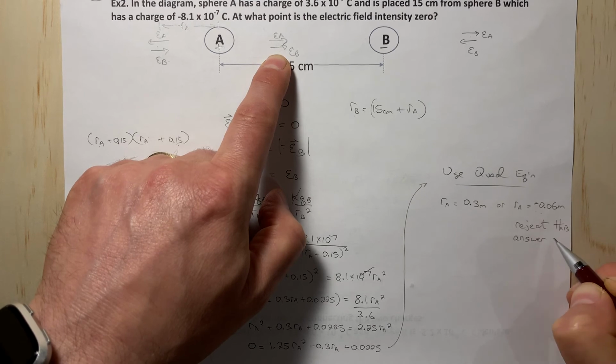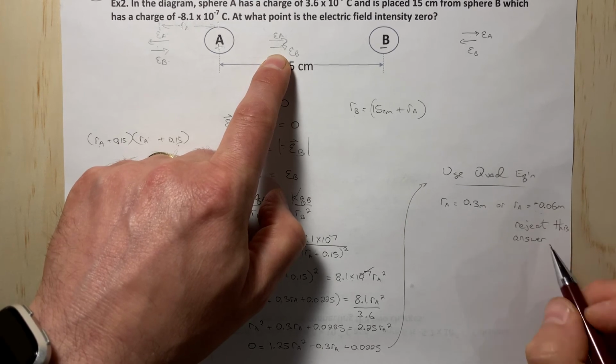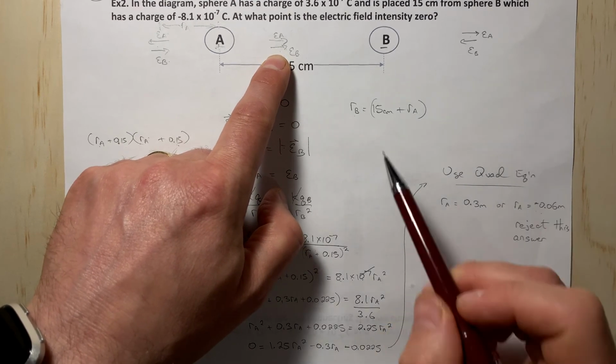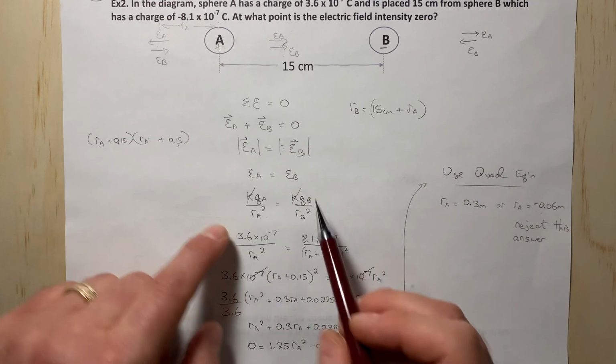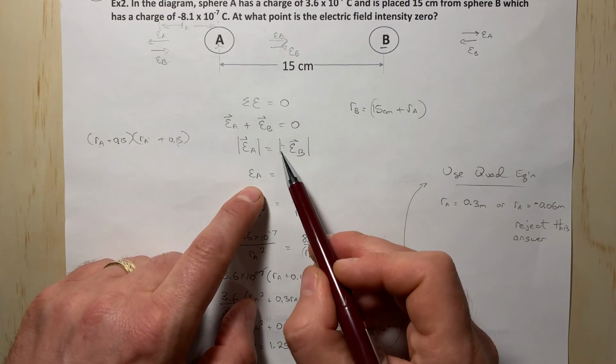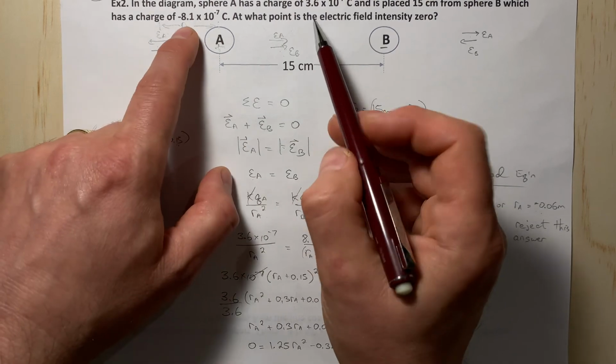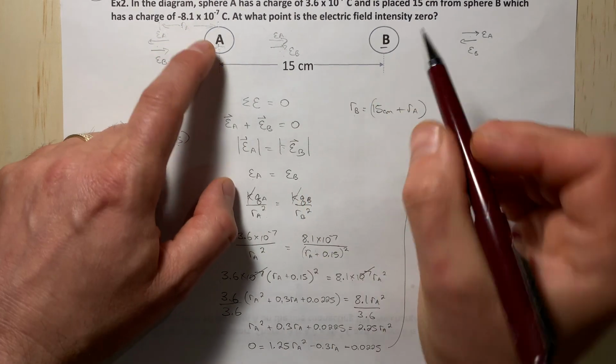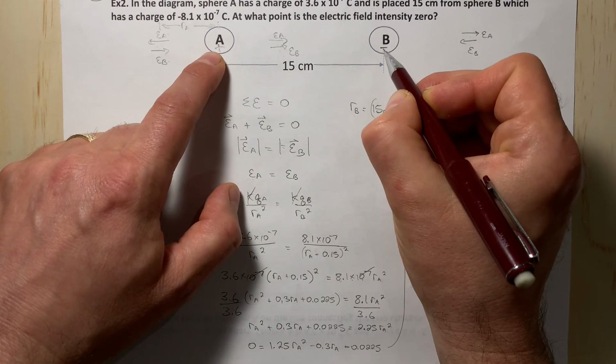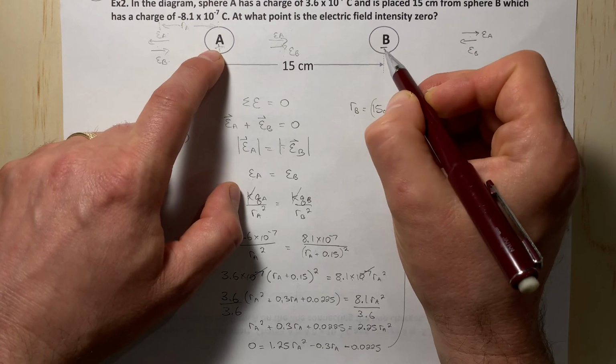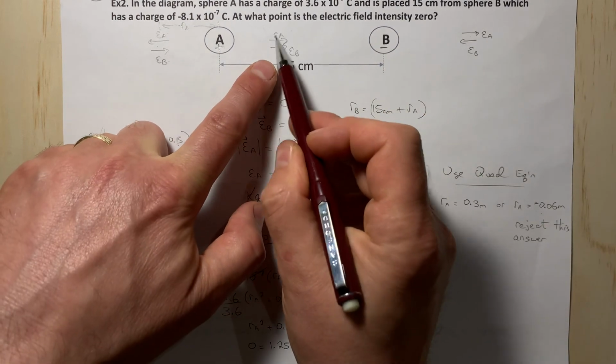But what does this answer mean? It doesn't answer this question, but remember, when I did the equations as if they were magnitudes, with no negatives, if this was positive and this was positive, or this was negative and this was negative, then it would actually happen right here.